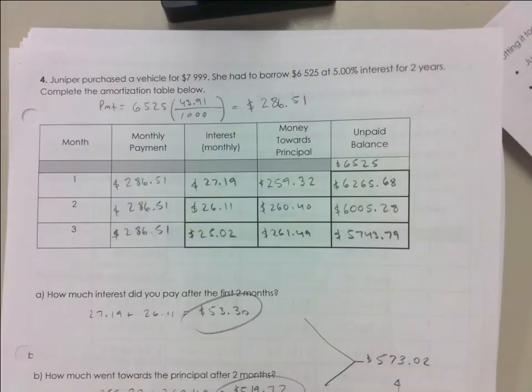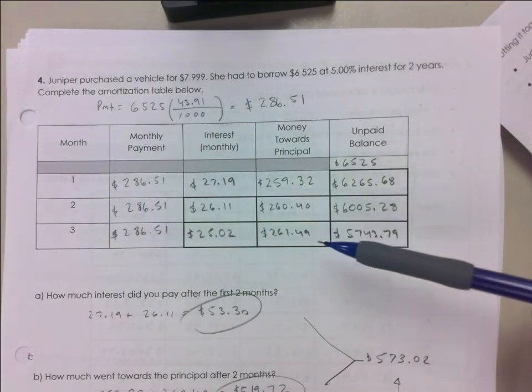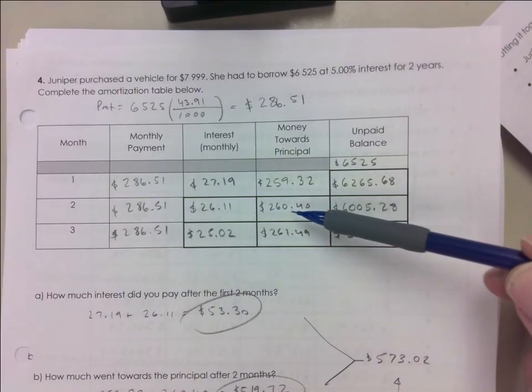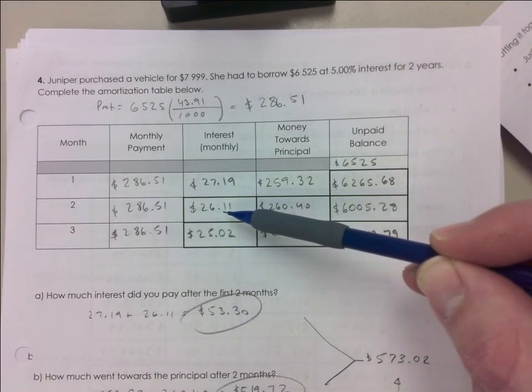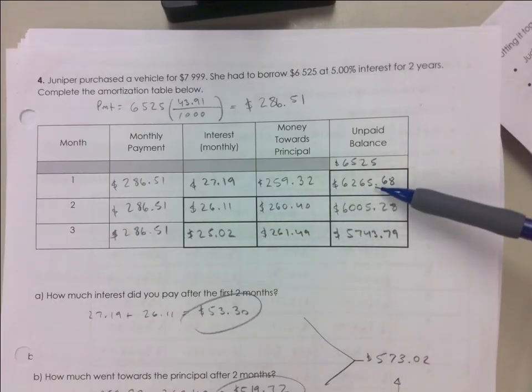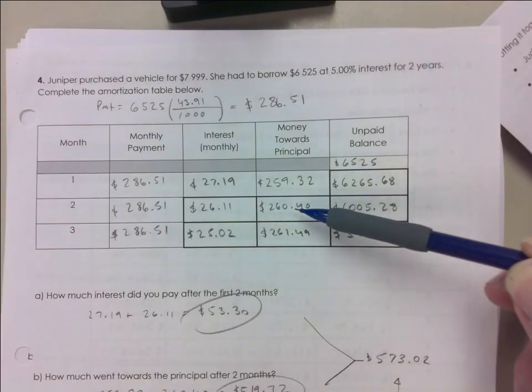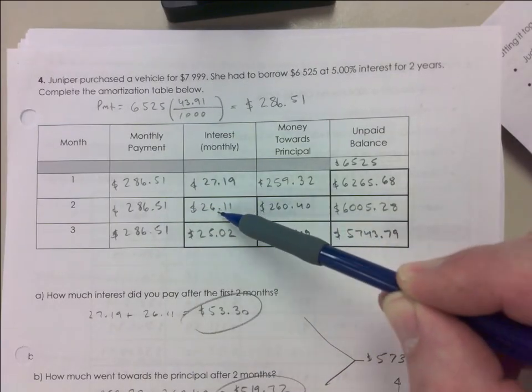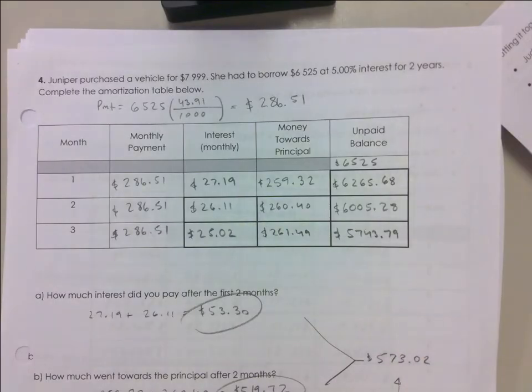Okay? And so, to solve for this row, which is very empty, you subtract both of these unpaid balances to get the principal, then you go payment minus principal to get that. I'll do more tomorrow, so don't despair. I just wanted you to have seen it already.